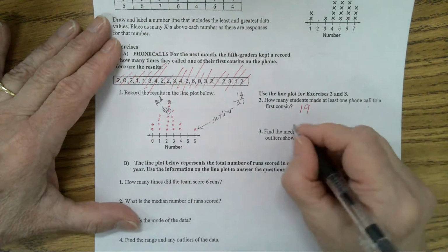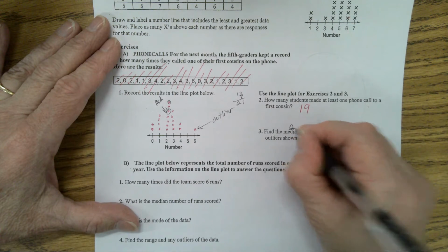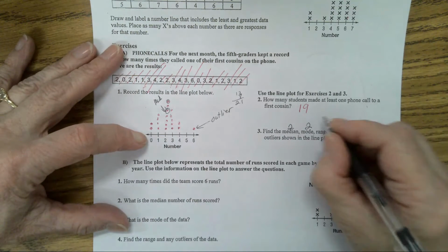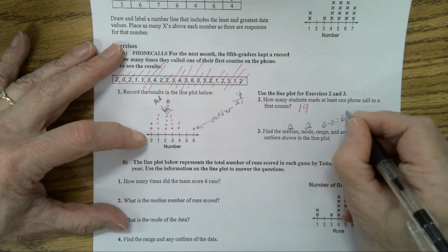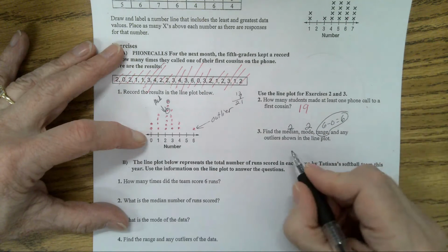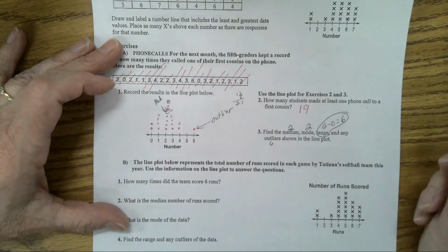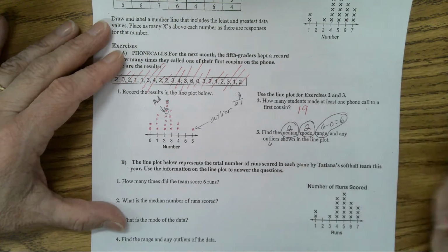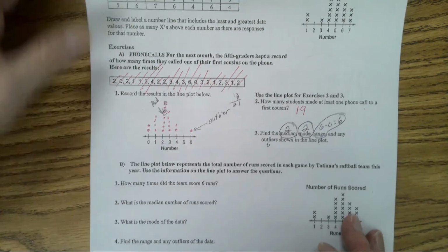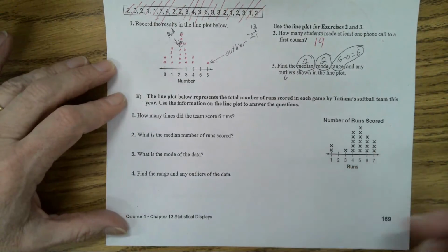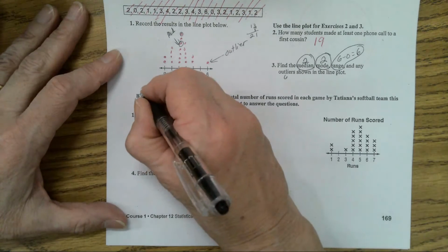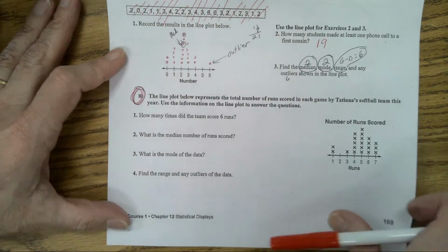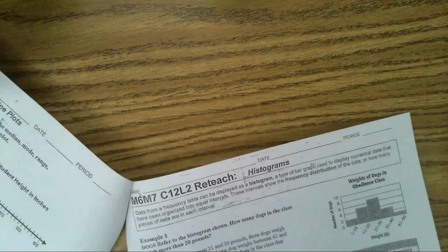So what's the median? The median is 2. The mode is 2. And the range is 6 minus 0, which equals 6. And the outlier we said was 6. Any questions on how to find the median? The mode is really easy, isn't it? Okay. Now, this is going to be part of your assignment. I want you to do part B for homework, okay? Now we're going to turn the page and go over histograms.